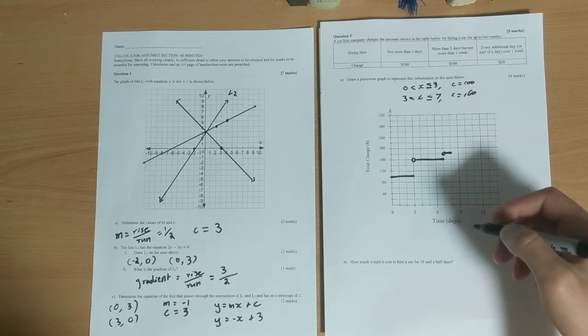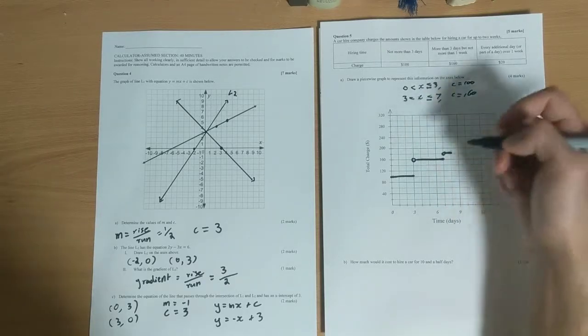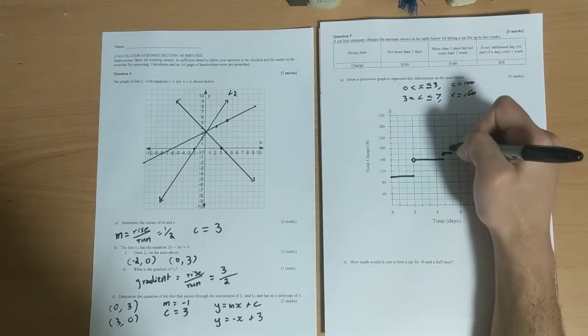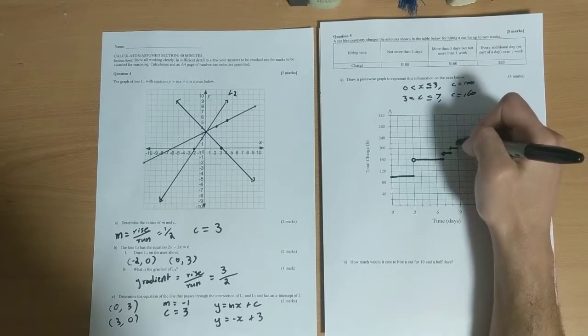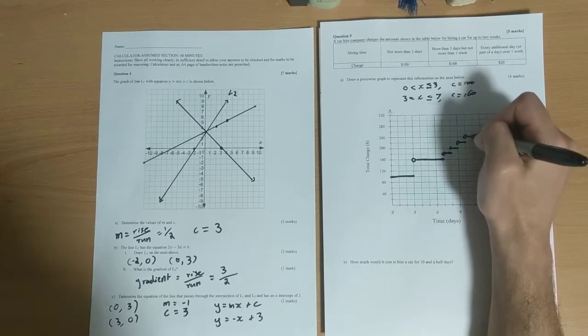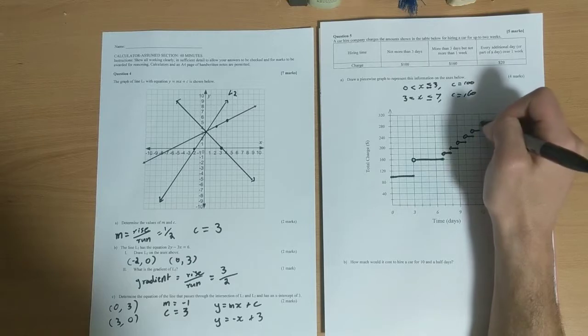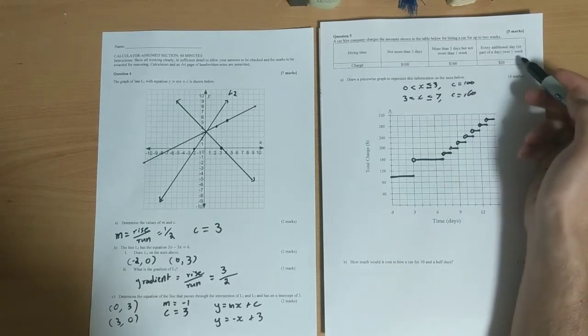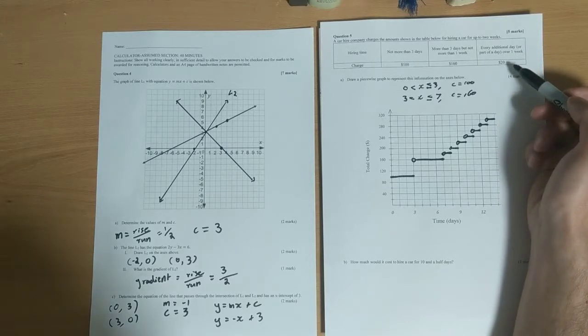Then if it's somewhere between 8 and 9 days, it's going to be an extra $20, so up to $200, and I'm going to keep going up like that in steps of 20 the whole way until I get to 2 weeks. Because every extra day or part of a day is an extra $20.